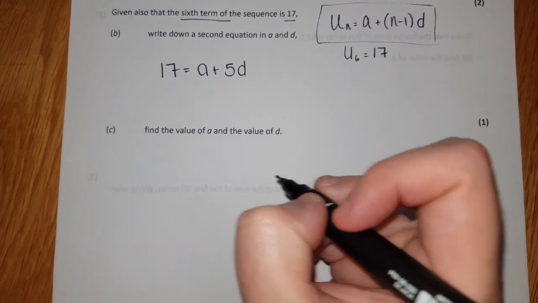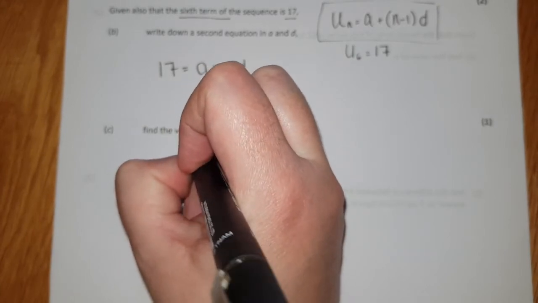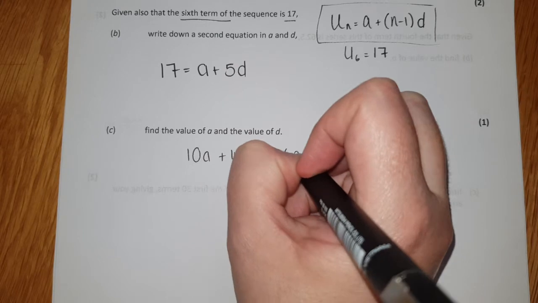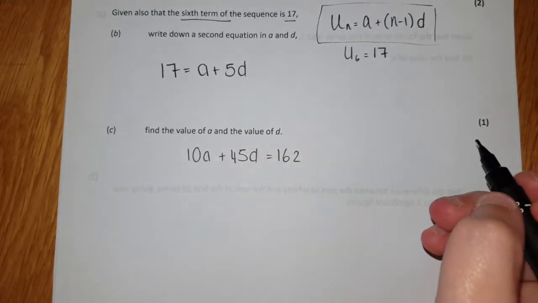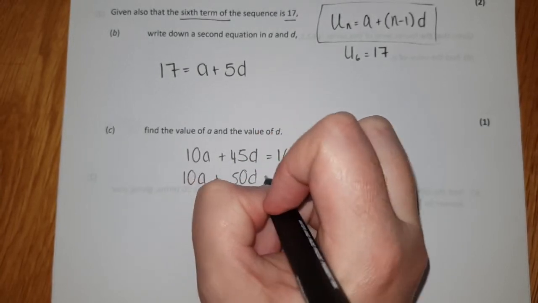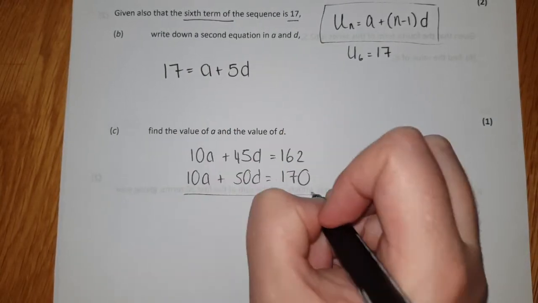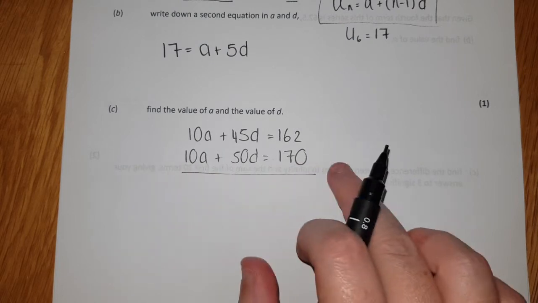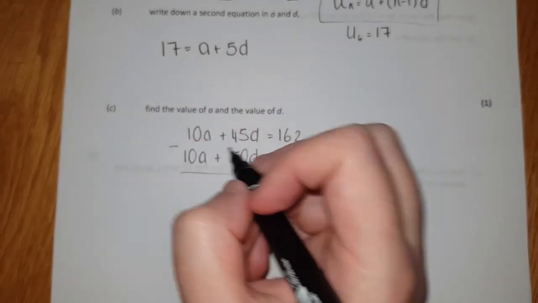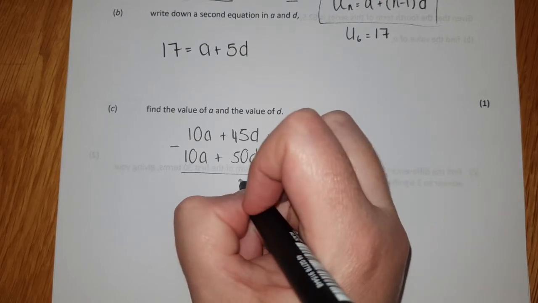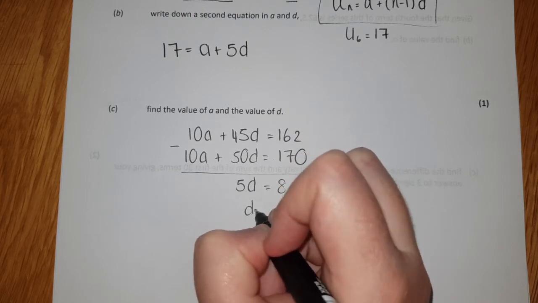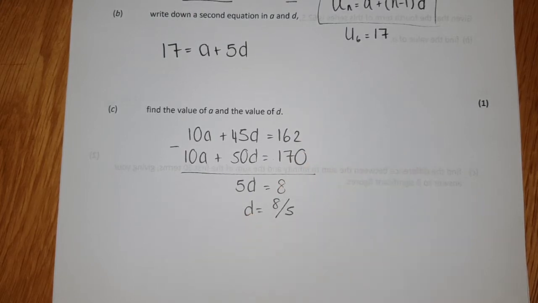You've just got a pair of simultaneous equations. So we get 10a plus 45d equals 162. And if I multiply this equation all the way through by 10, I get 10a plus 50d equals 170. In which case, I'm just going to do the bottom row subtract the top row just to keep things positive. So those are obviously going to cancel each other out. 50 subtract 45 gives me 5. 170 minus 162 gives me 8, in which case d is equal to 8/5.